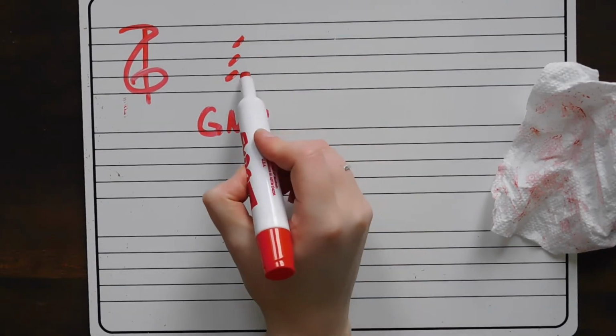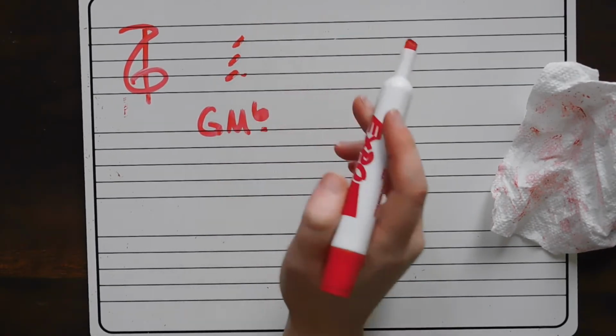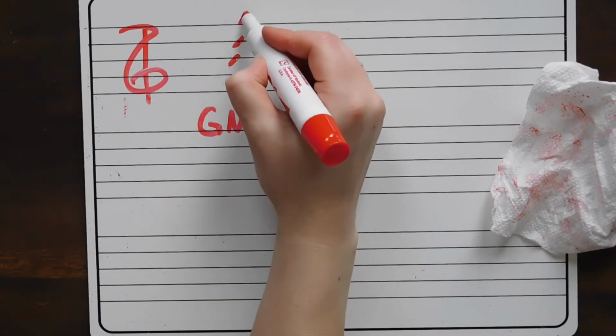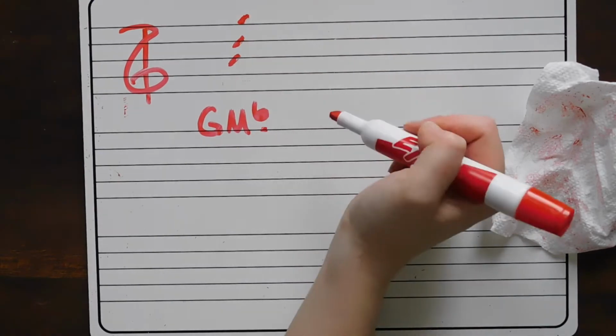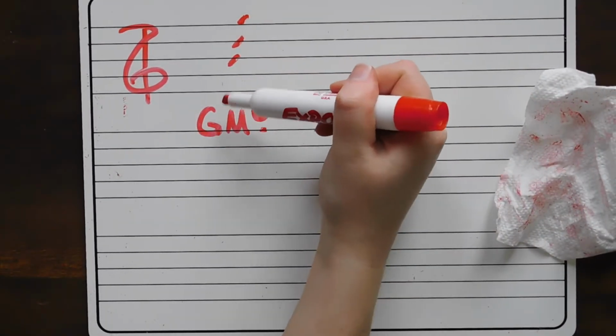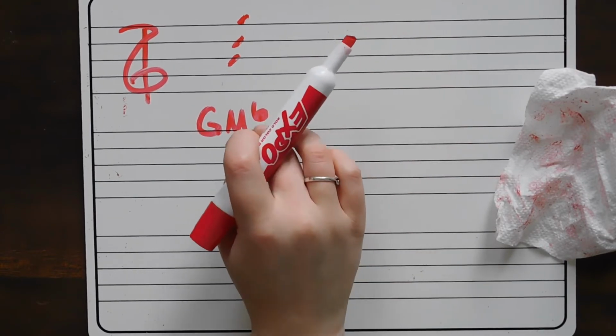6, that was first inversion. So that was when we took G as the bass note and we popped it up an octave. So you can actually just erase that G and put it up here. And that is your G major 6. So step 1 is to first just build G major, and then step 2 is to invert it.